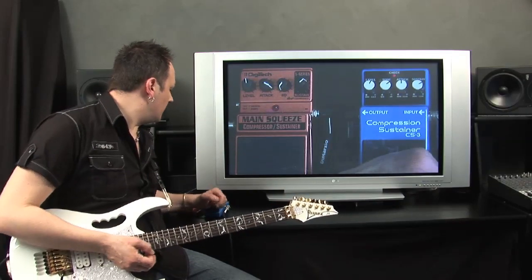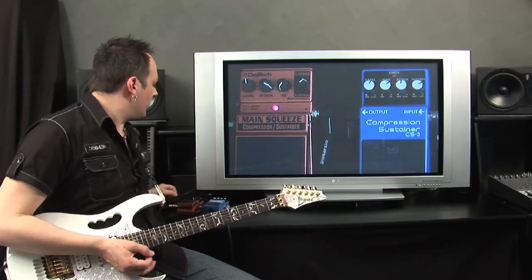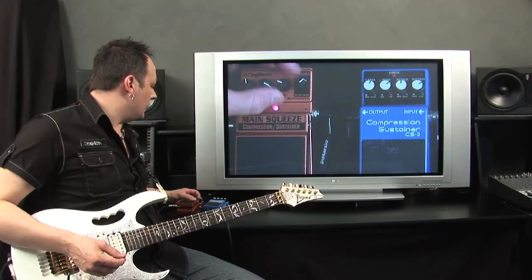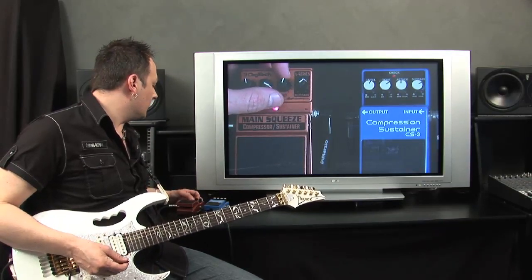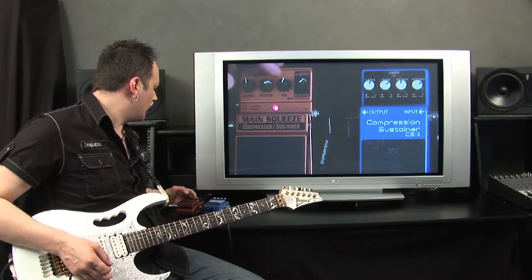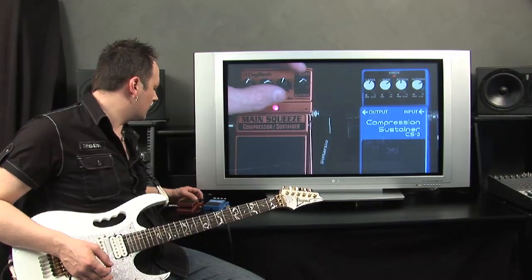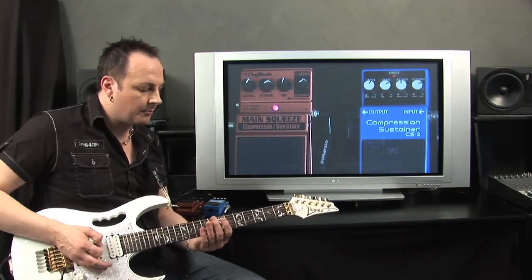So if we just switch over to the Digitech pedal, same kind of deal. We can use the EQ like the tone on the Boss one, and the attack, and I'll just get similar settings and have a bit of a comparison.